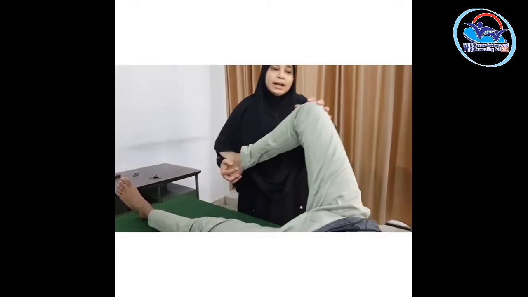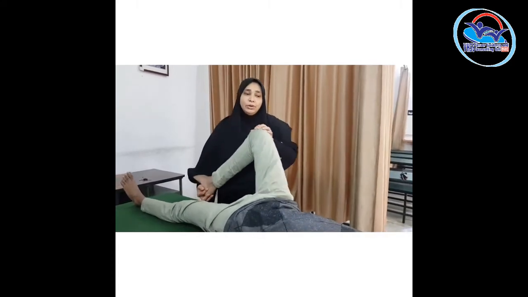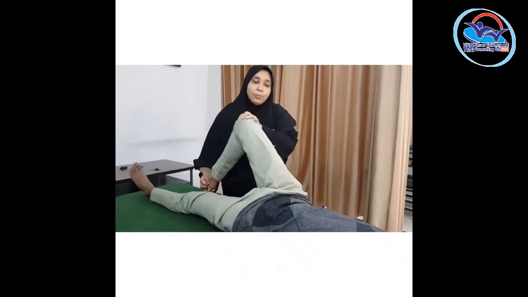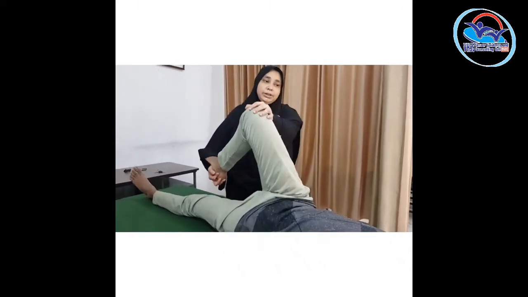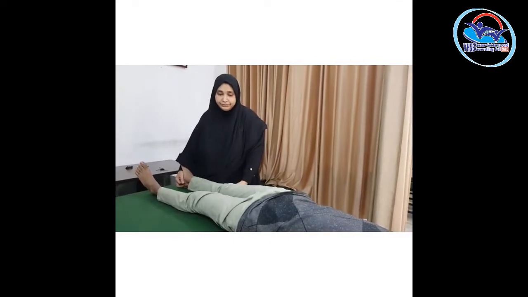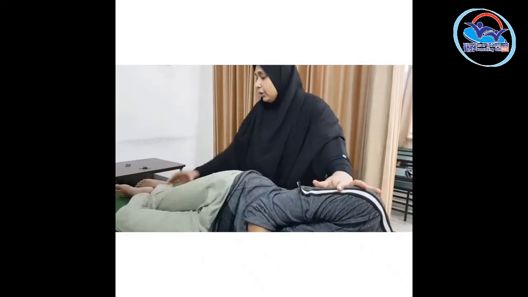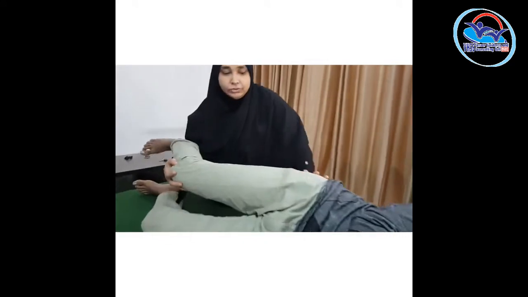Now we will combine all the movements and we will do the circumduction of the hip joint. We are just drawing a round with the knee joint. See, this is called circumduction of the hip joint. When you are keeping it down, you should keep your hand again down. This is circumduction, the combination of all the movements of the hip.